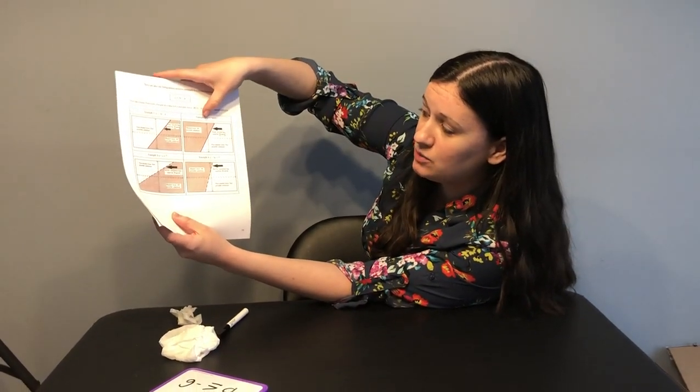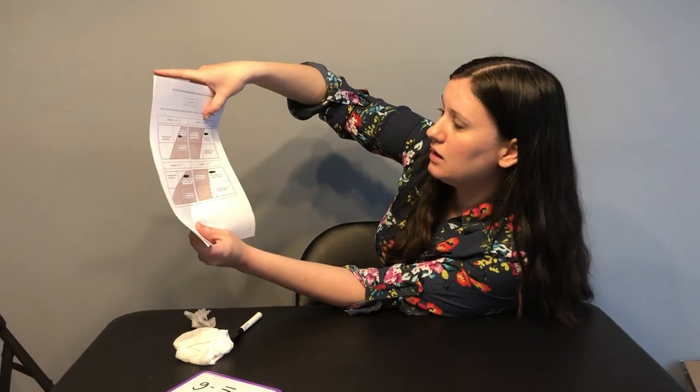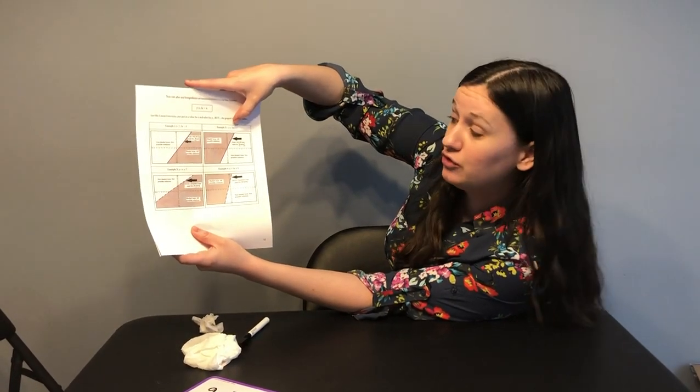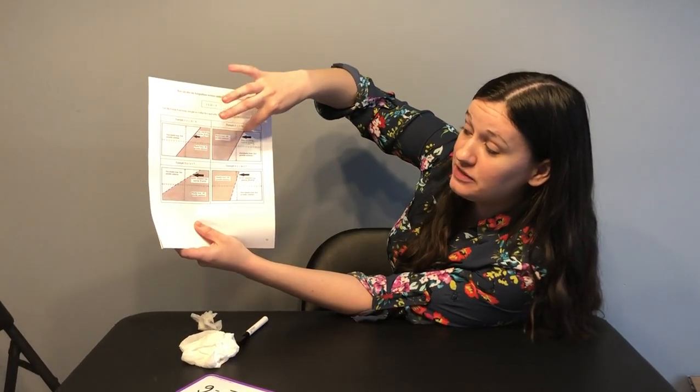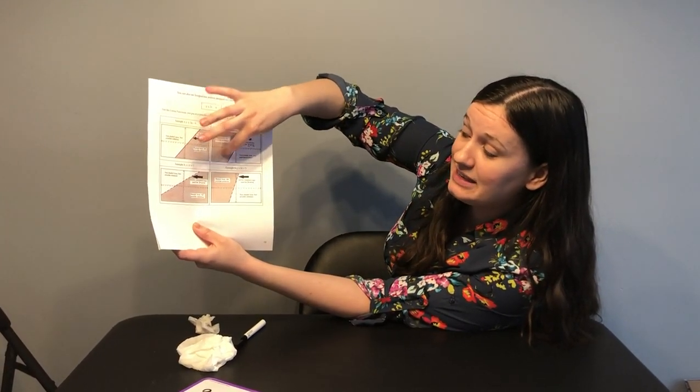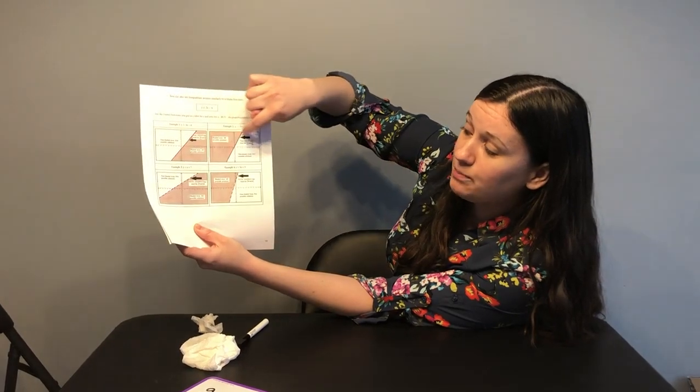So same thing with the next one. Y is greater than or equal to 3x plus 1. So y could equal anything on this pink line or anything in this shaded area. Now with both of these, keep in mind that that is a solid line.